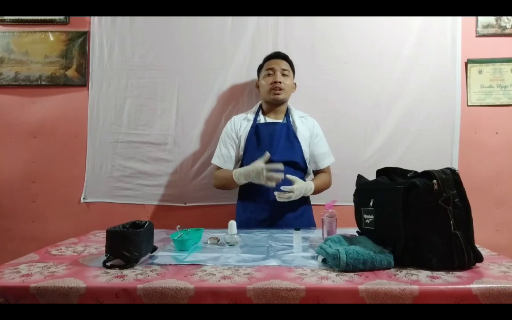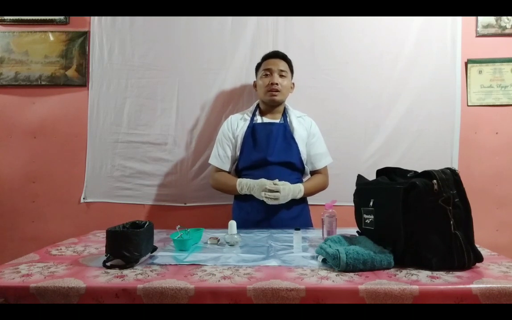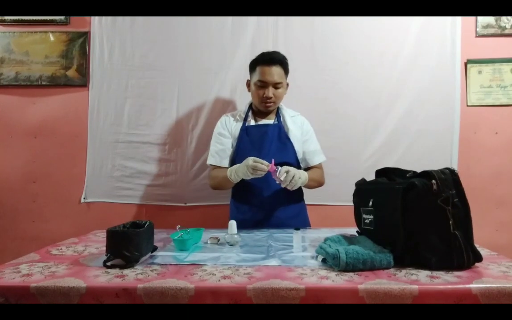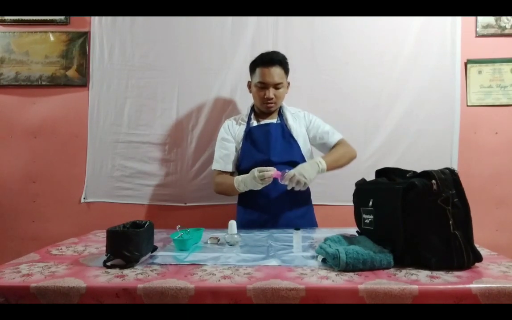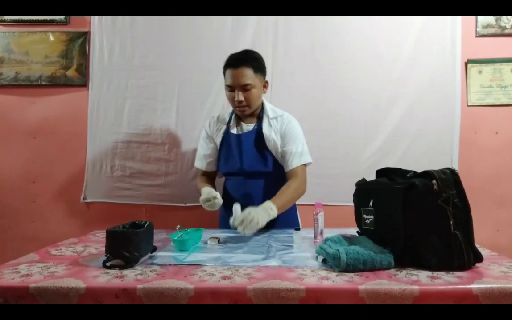Now I'm going to disinfect also the lamp and the plastic lining with the use of sterile cotton balls. We'll get another cotton ball and I will disinfect the alcohol lamp.